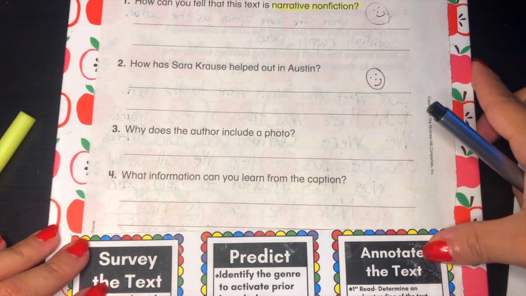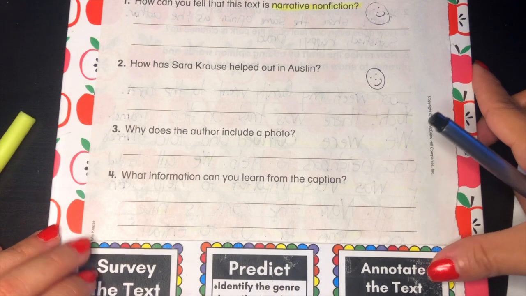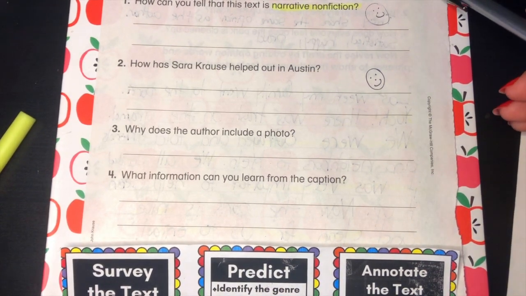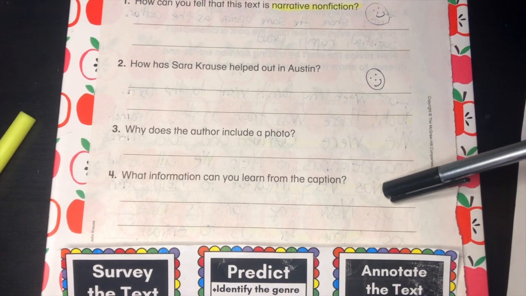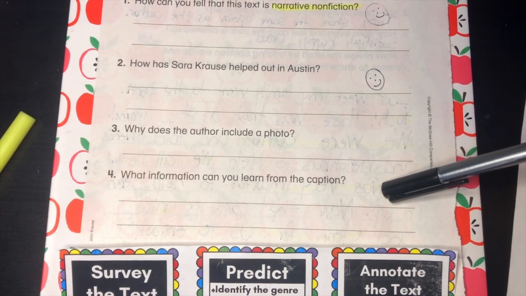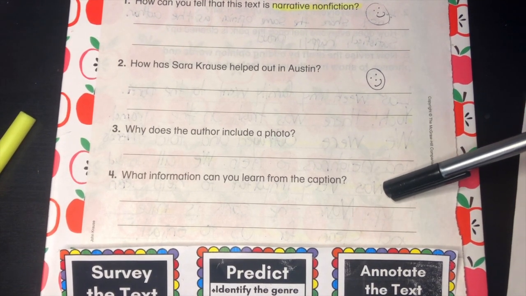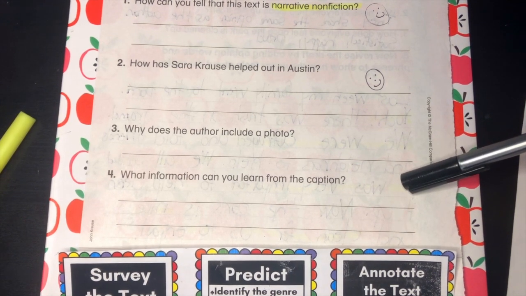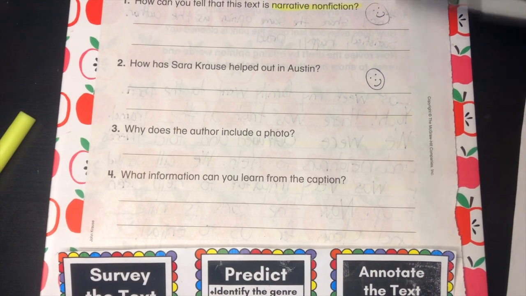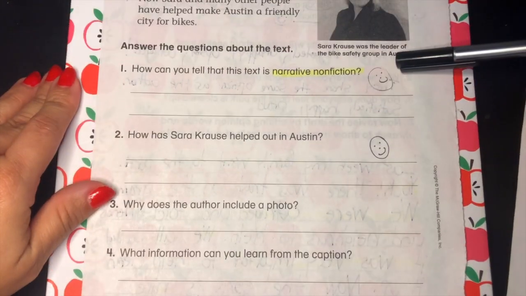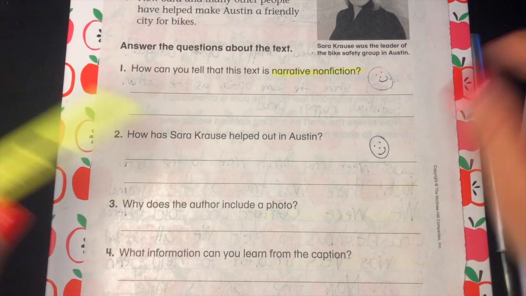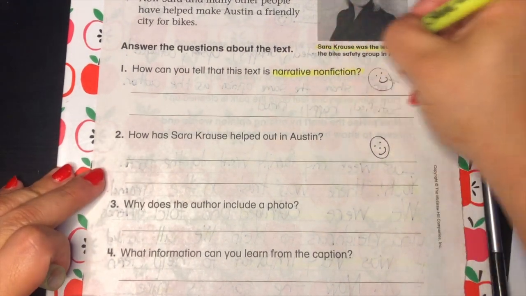Number 4, what information can you learn from the caption? Right here. The information we can learn from the caption is that Sarah Cruz was the leader of the group in Austin. So she was the leader of the bike safety group in Austin, right? How do we know that? It says it right here. Sarah was the leader of the bike safety group in Austin. So this was number 4.